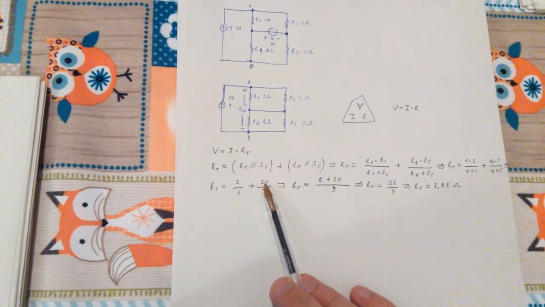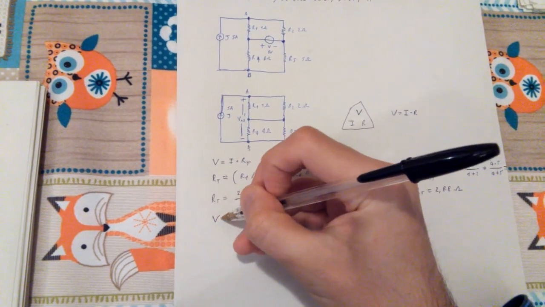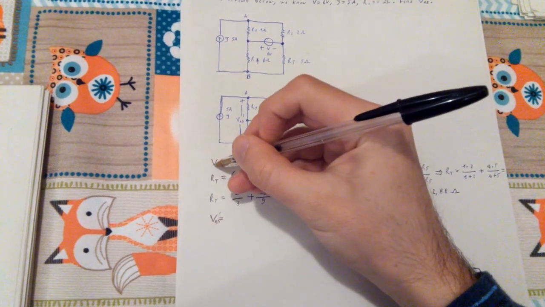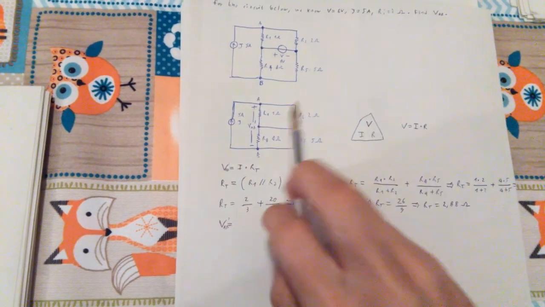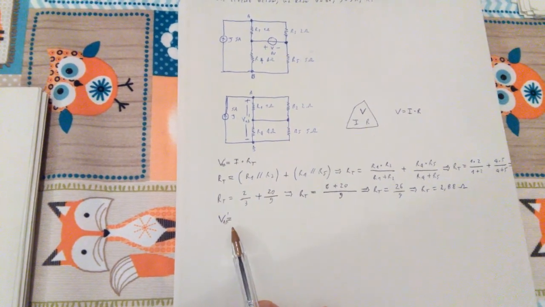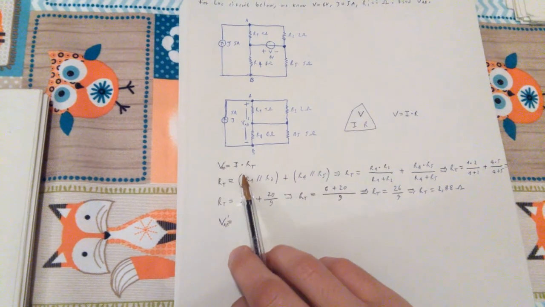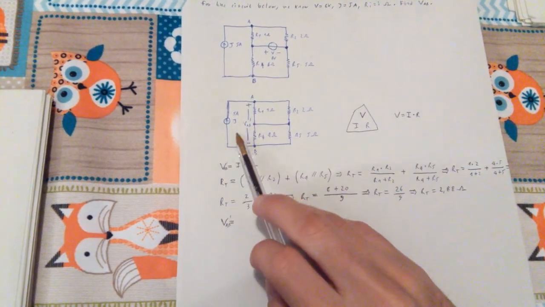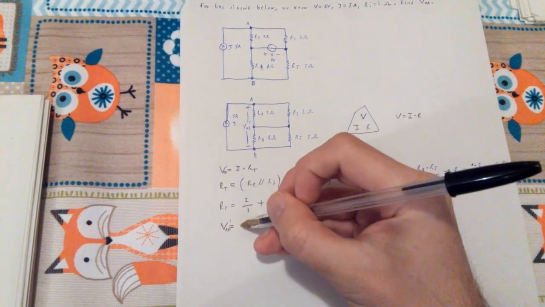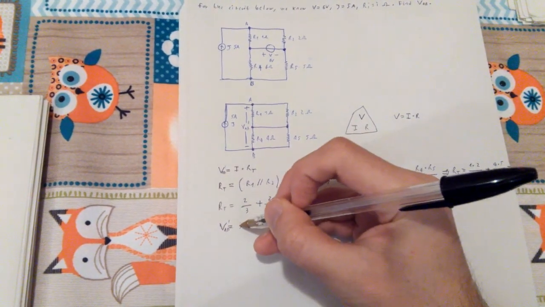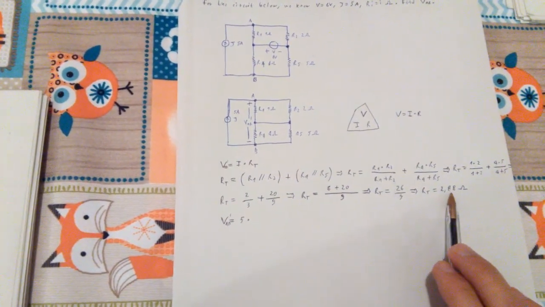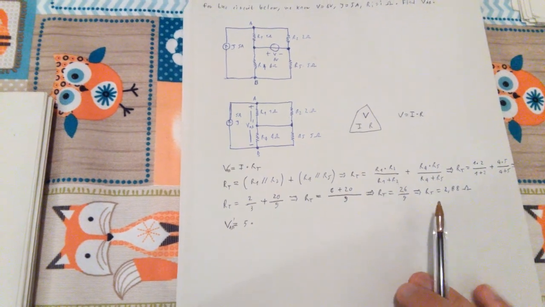We have everything we were looking for. So our VAB first, because it's actually this one that we were looking for. VAB first is going to be I, which is 5 amps as provided by J, the generator of current, times RT, which we have just found is 2.88 ohms.